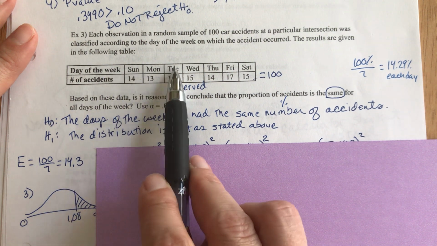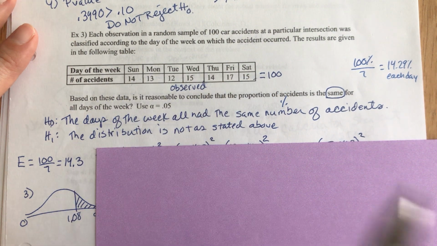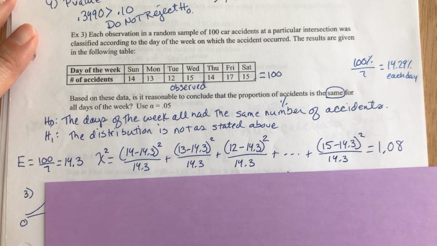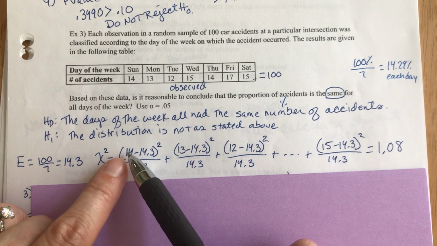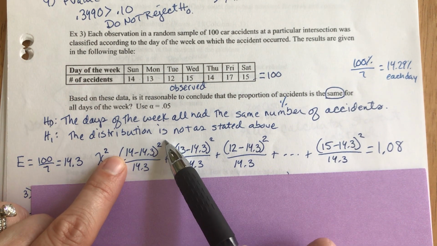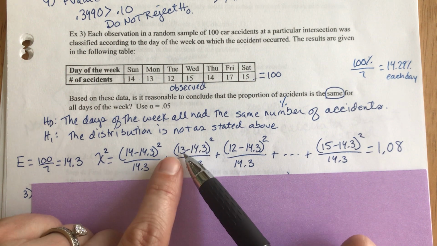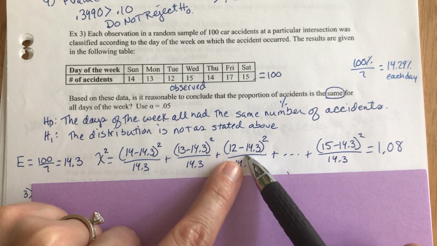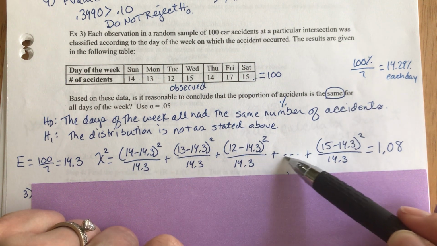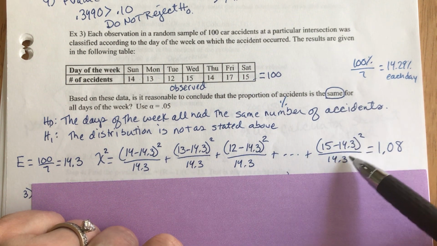There are 7 days of the week, so you should have 7 fractions in your equation. Now what you will notice is that I didn't write them all out, right? Here's Sundays, observed minus expected squared over expected. Monday, observed minus expected squared over expected. Tuesday. And then I wrote plus dot dot dot plus, and then we've got this guy.